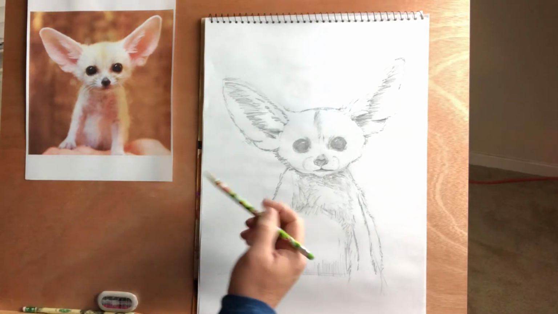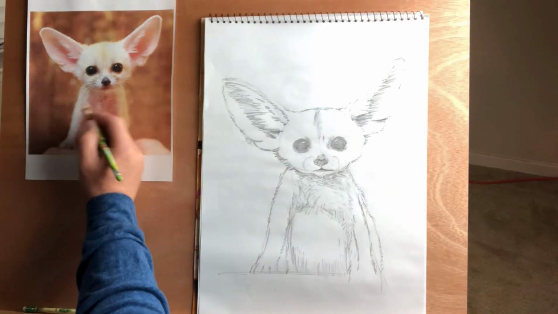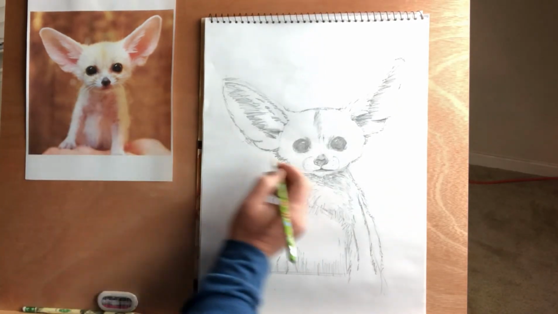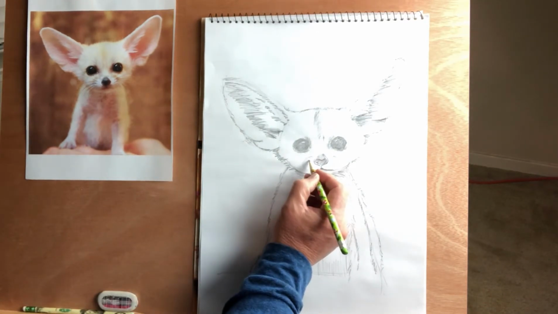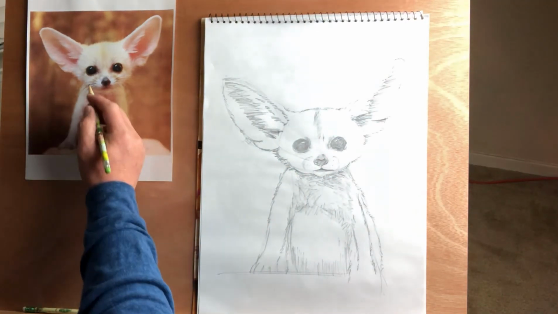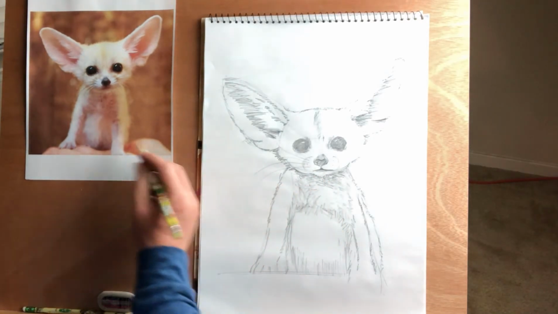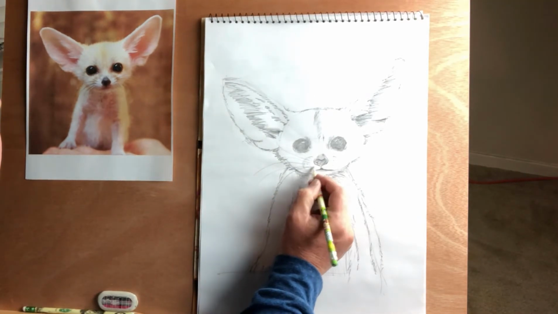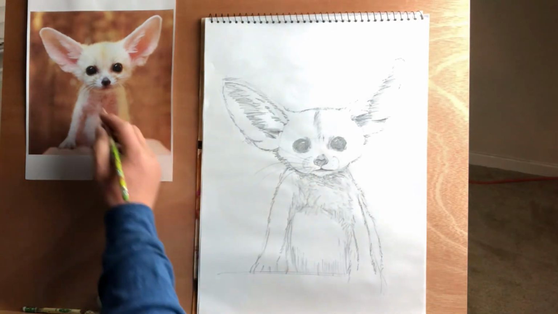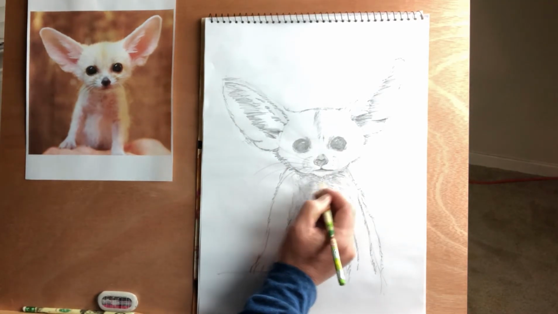Okay, so just some final touches. So there's going to be whiskers that you want to draw, and you can't really draw them exactly, you just want to get the idea, but you can see there's quite a few, and they even cross.